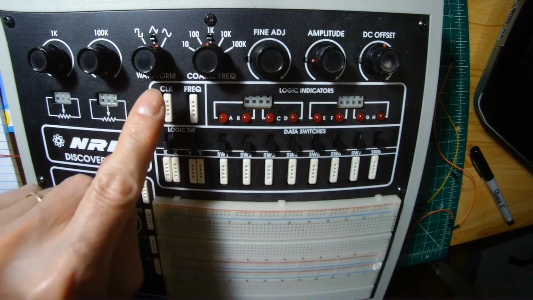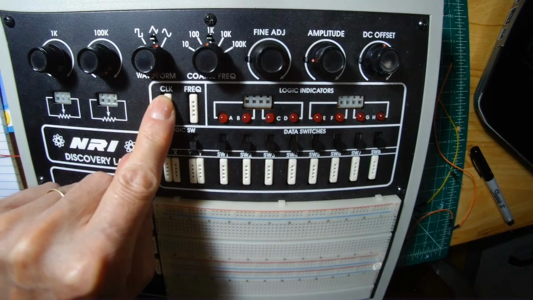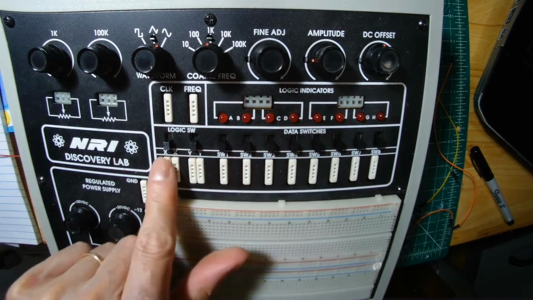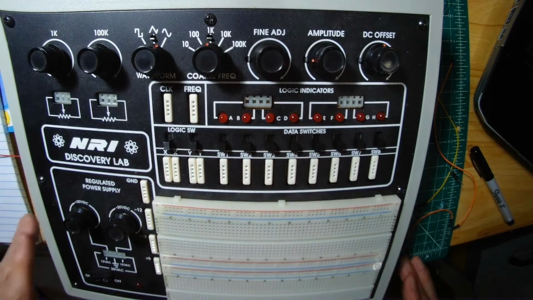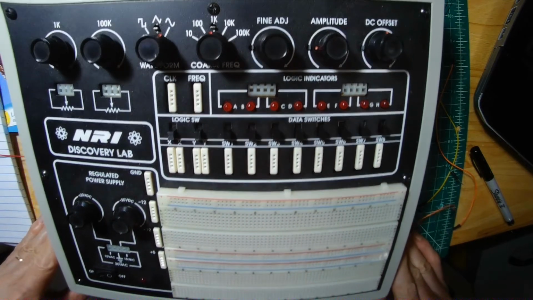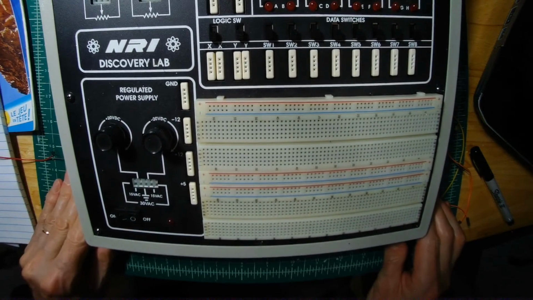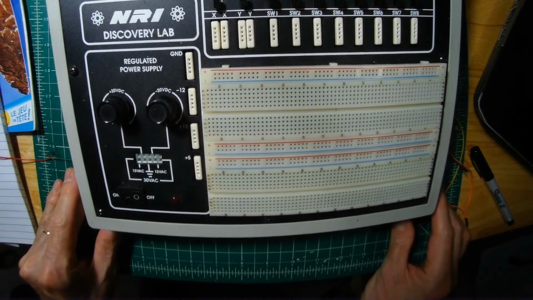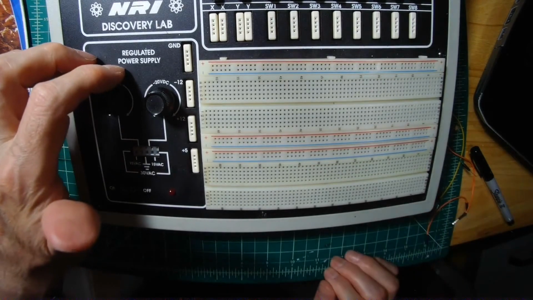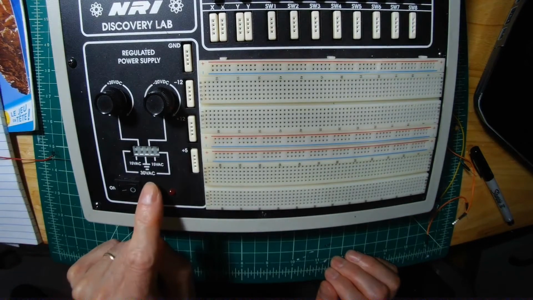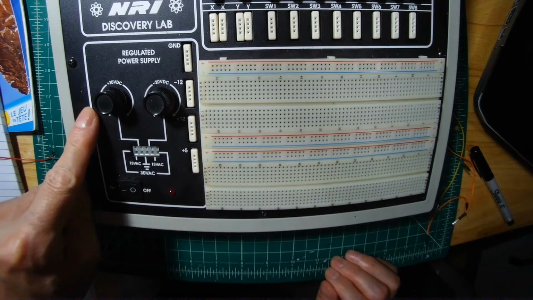Clock is, I think, just a square wave. This logic, I couldn't care less. I think I've tried them once. And then there is A, which is pretty cool, and which is what we are interested in. A regulated power supply. And you can have AC, but we are mostly interested in the DC part.